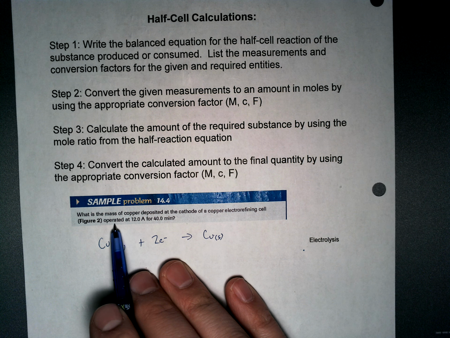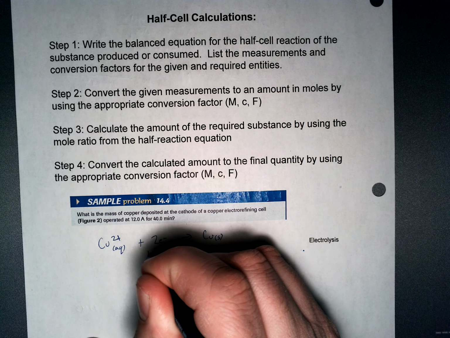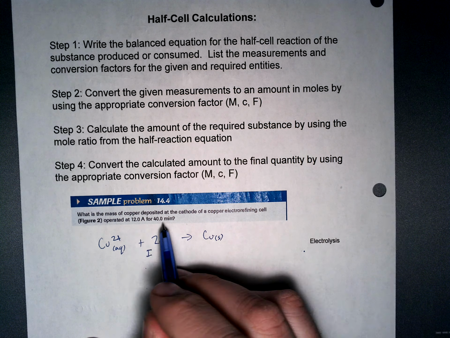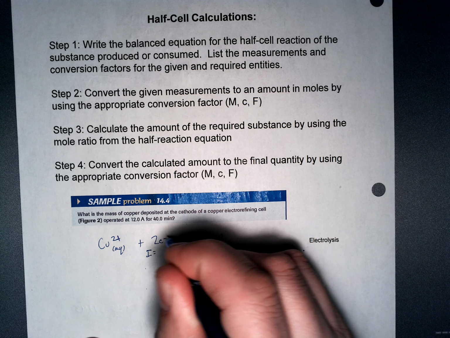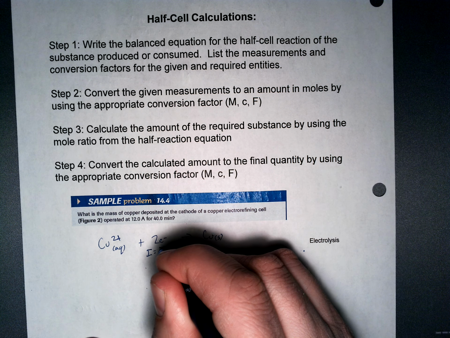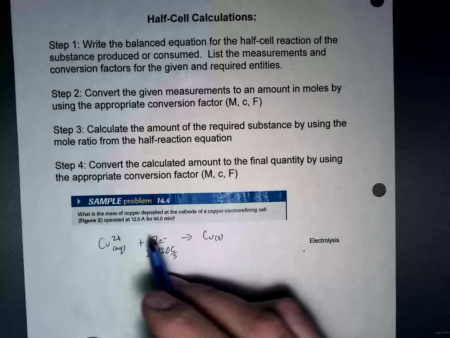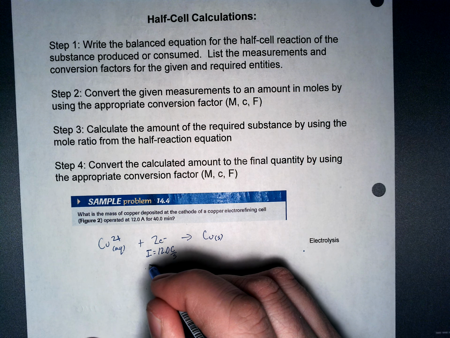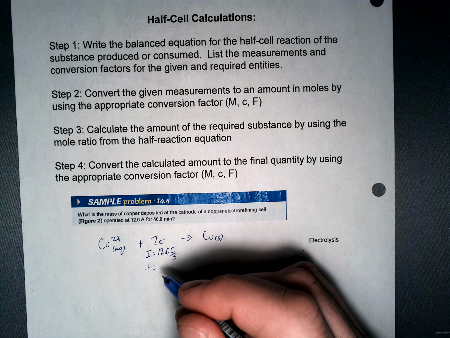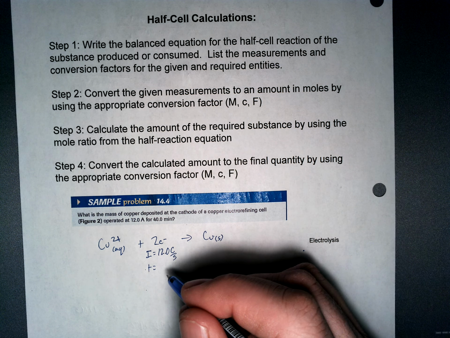Now we look at what we're given. We're given the amount of amps, so I goes under the electrons. Anything with charge, 12.0, and again we're going to put coulombs per second instead of amps, so they cancel out. Our time, 40 minutes, we want to convert that to seconds.